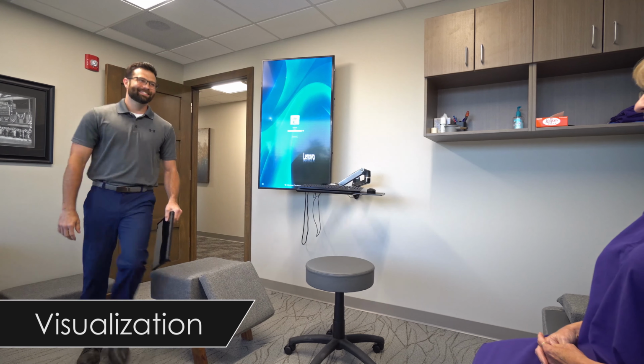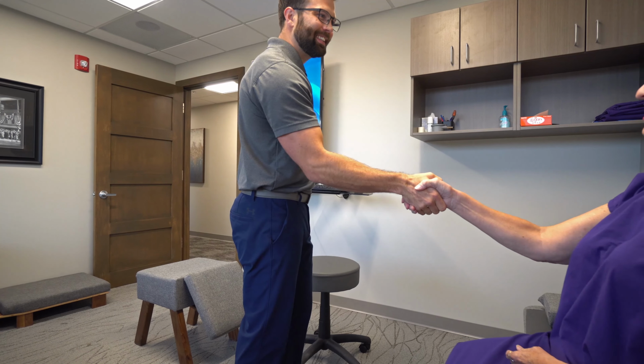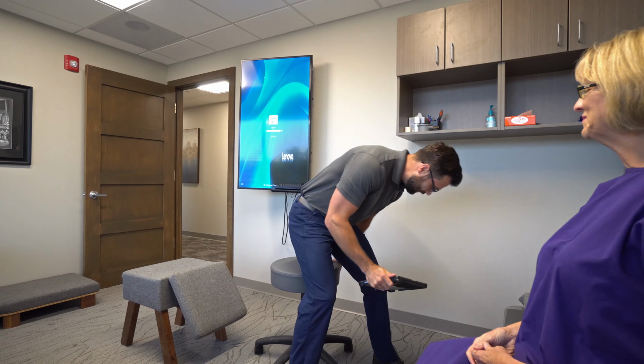Visualization. This is where we look for subtle clues in a patient's posture and symptoms to help determine what is going on with the patient. Head tilts right versus left, pain patterns from the side of the leg versus the back of the leg, foot flaring, the way a patient walks.